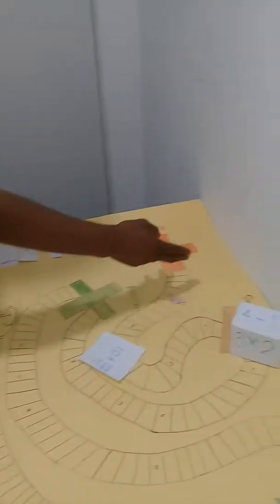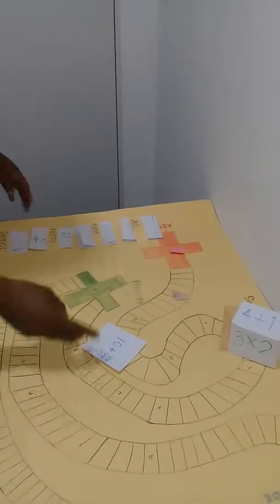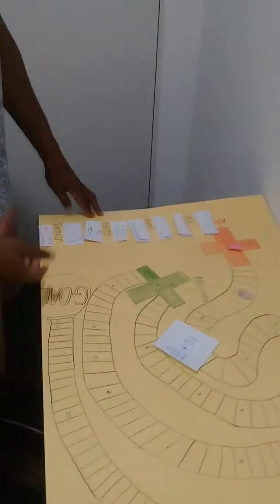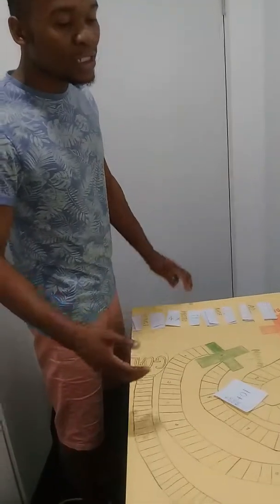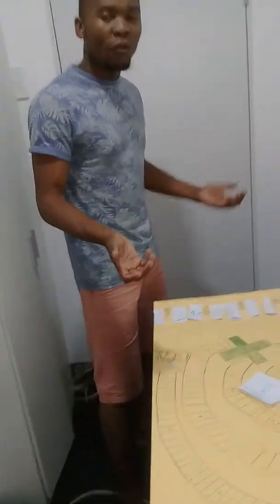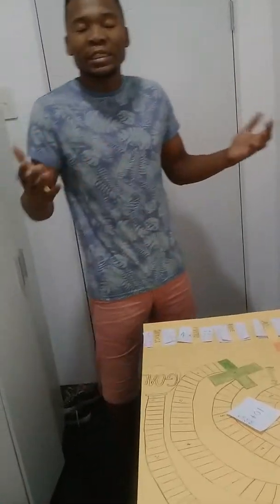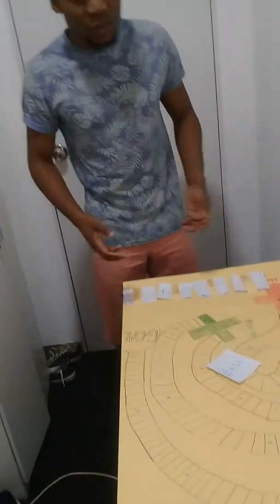So here the learners will just have to work their way up the snake and then up until the goal. So the game will be fun, it will be interactive. The children will get opportunities to talk to each other, since it's a group game. A number of 5 to 6 or 7 up until 10 learners can play the game. So it's a fun game which learners can just engage in.